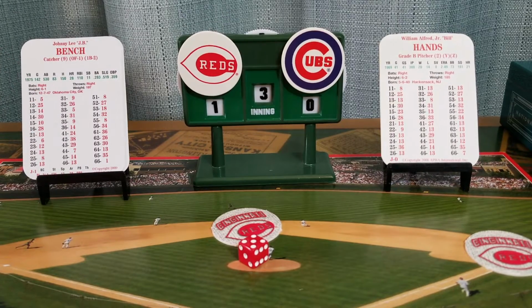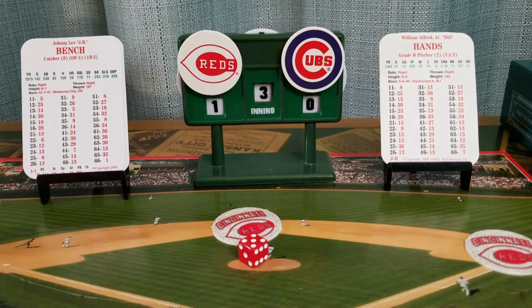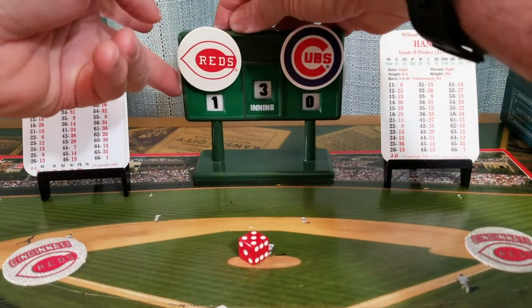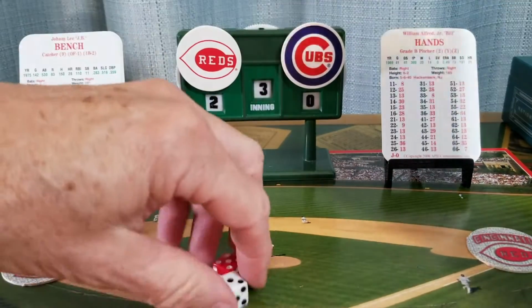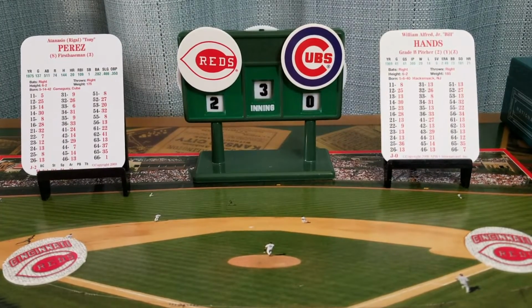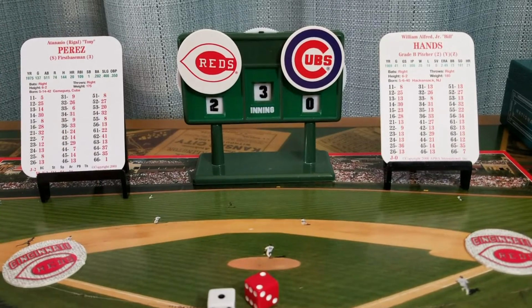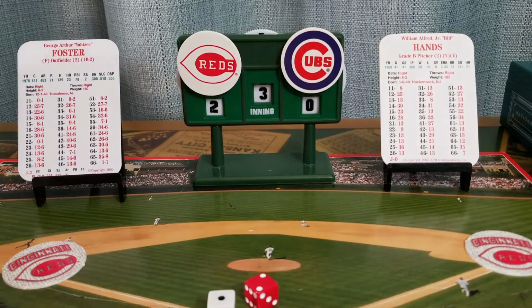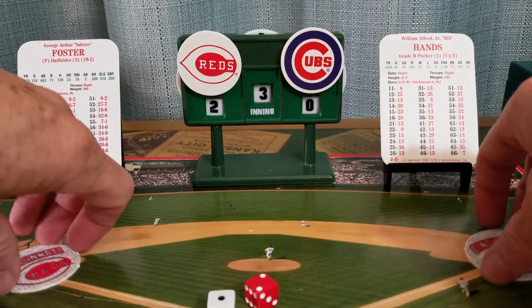53 is an 18 on fielding in column 1. Base hit to shortstop. Runners advance 2 bases. So Bench will drive in Rose, and Morgan will go to third. And it's 2-0 Cincinnati. Tony Perez, 2 outs, first and third. 21's a fly out to right field. We go to the bottom of the third. Now Reds 2 and the Cubs nothing.